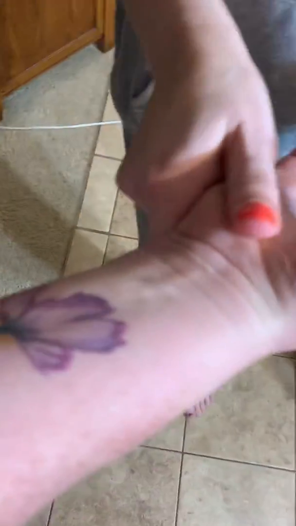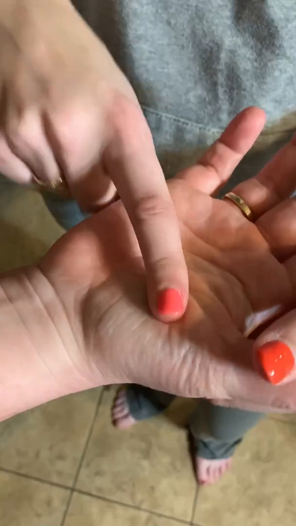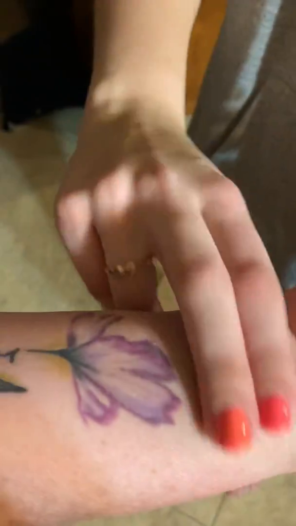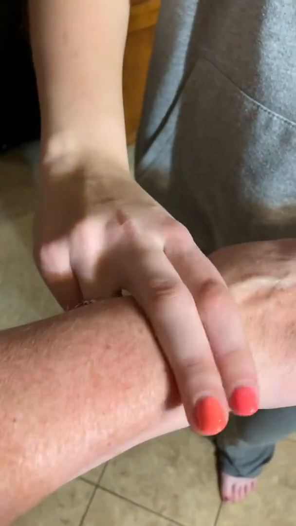And then the palmar aponeurosis is basically your palm, which is just surfaces right here. The flexor retinaculum sits across these tendons here, and then the extensor retinaculum sits across the tendons that are in here on your wrist. And carpal tunnel looks like that.